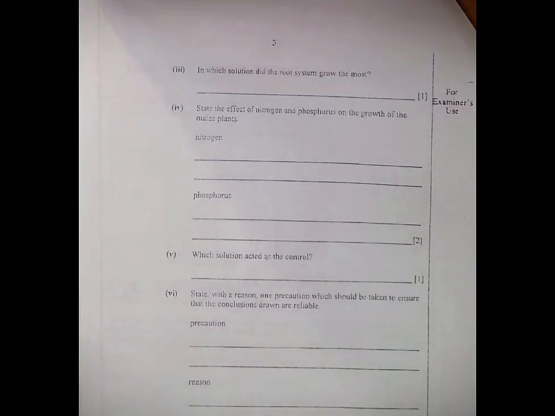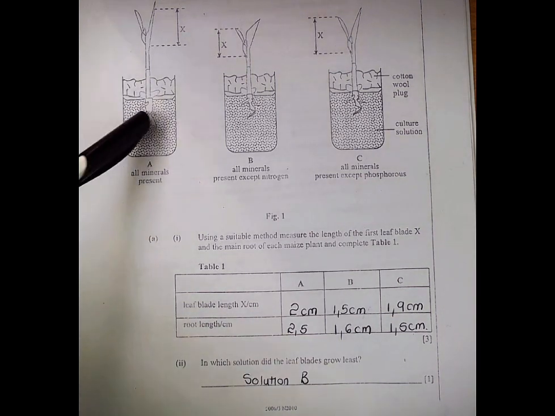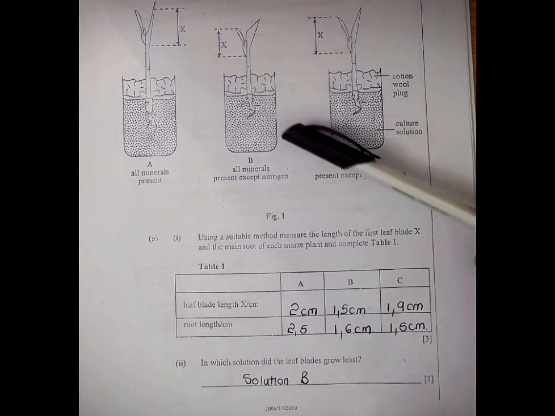And then on part 3, in which solution did the root system grow the most? We are going to compare on our table. It grew most in solution A. You can see that it is 2.5 centimeters in A. Even if you are comparing with your visual eyes, you can see that A is the longest, followed by C, and then lastly B.